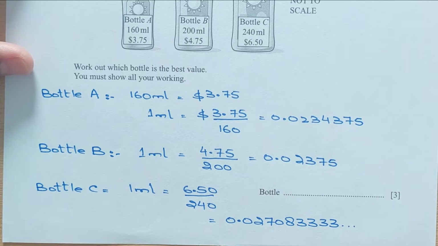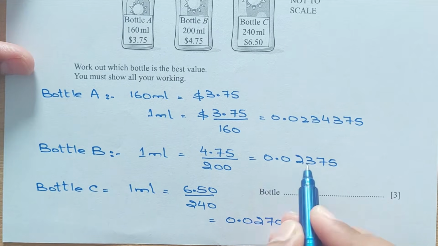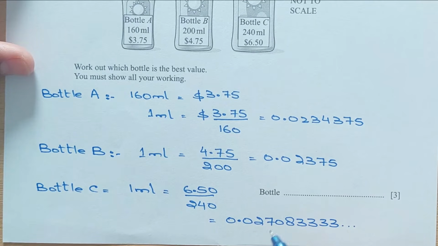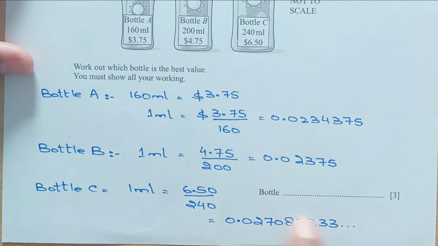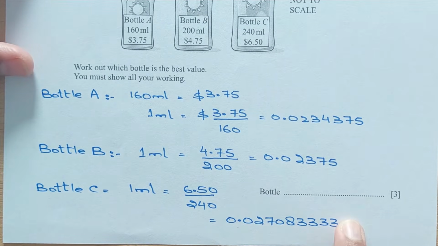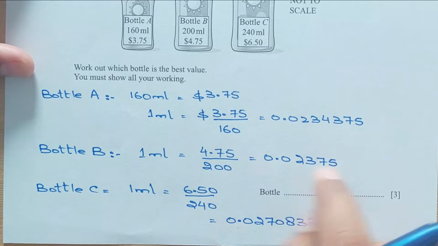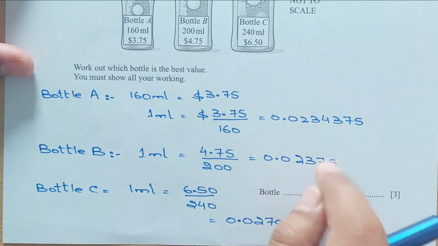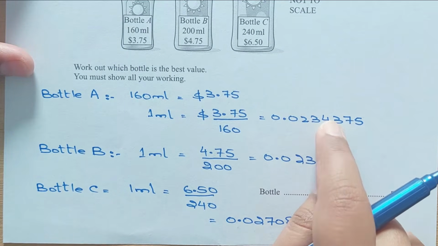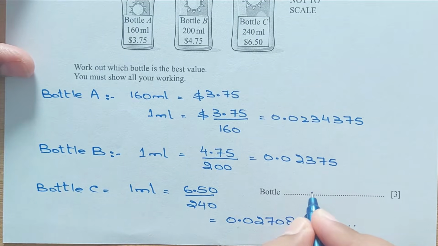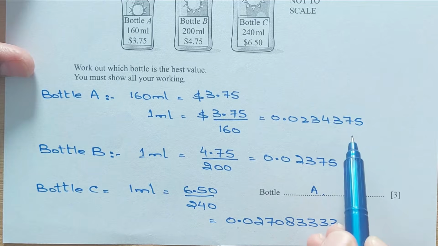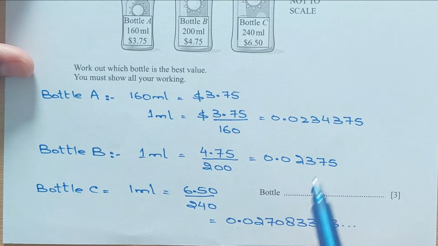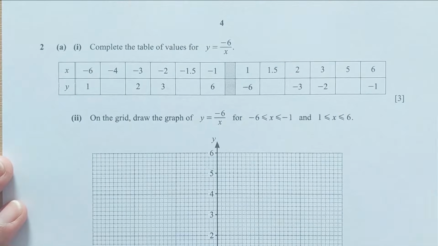Okay, now which one is the best value? The one which has the lower price for 1 ml is the best. So we have 0.02, 0.02, 0.02, the same. Now here the next digits are 7, 3 and 3. So we cannot pick bottle C because it has a higher price for 1 ml. Comparing these two, 0.0237 and 0.0234, this is the lower one. So we can say bottle A is the best value because the price for 1 ml of bottle A is lower compared to bottle B and bottle C.